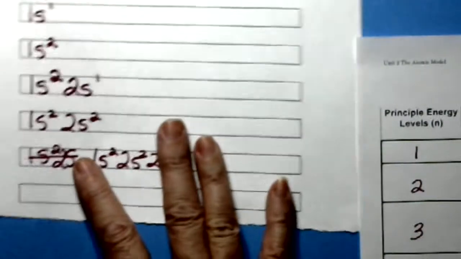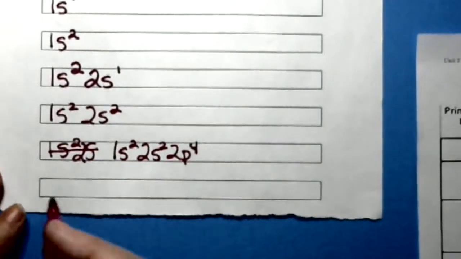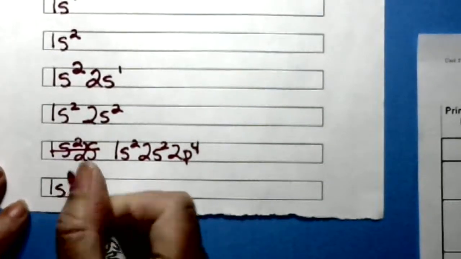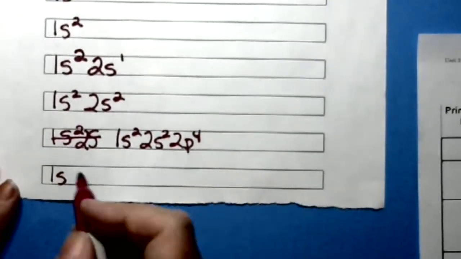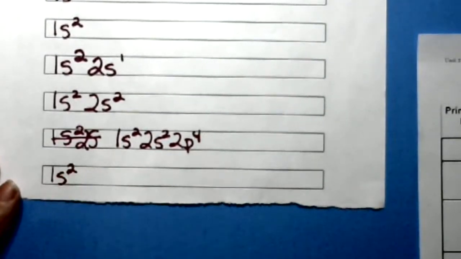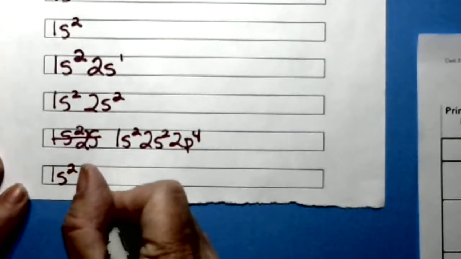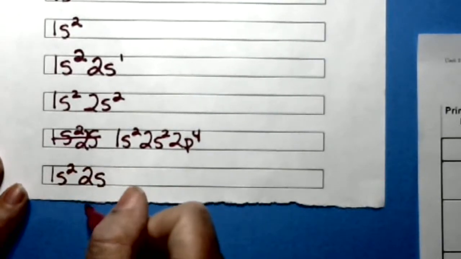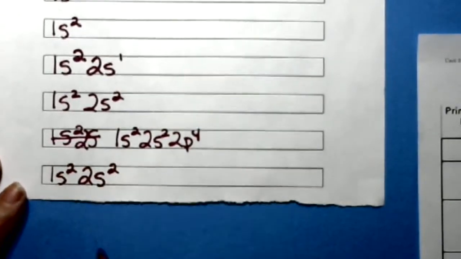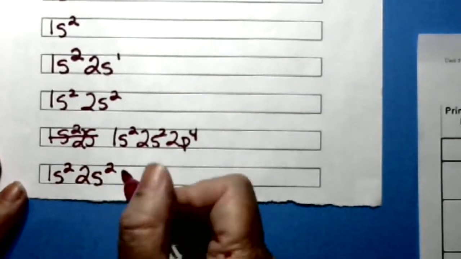So I have to get up to 15 electrons. So I go 1s, and the s orbitals can hold 2, so it's going to fill the 1s first. Then it's going to go to the next layer, which is the 2s, and s's can hold 2, so I put 2 there. Then the 2p's come next.